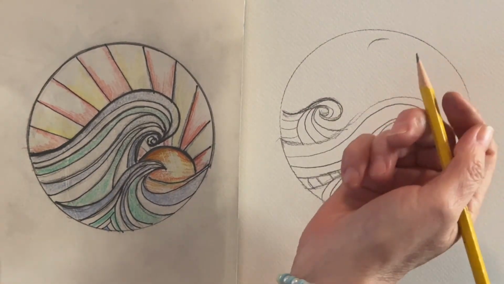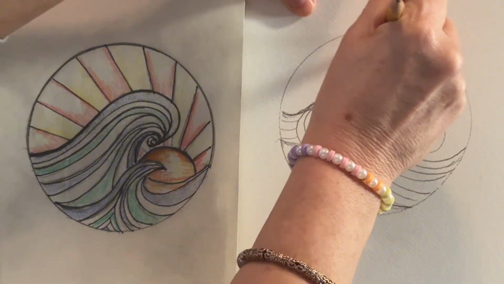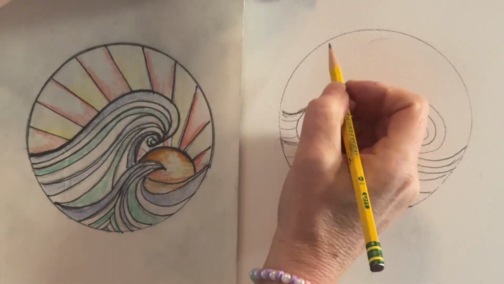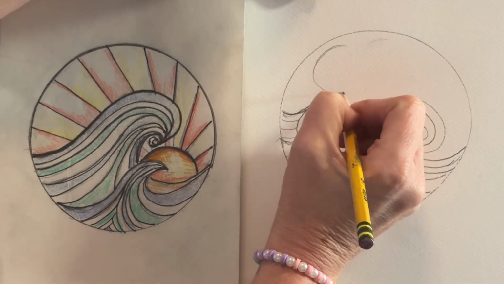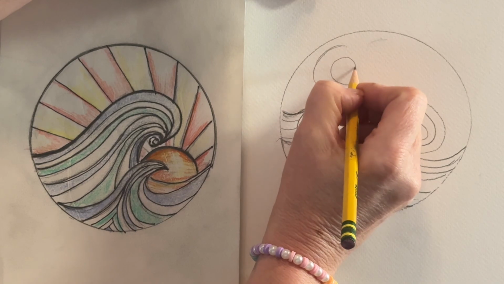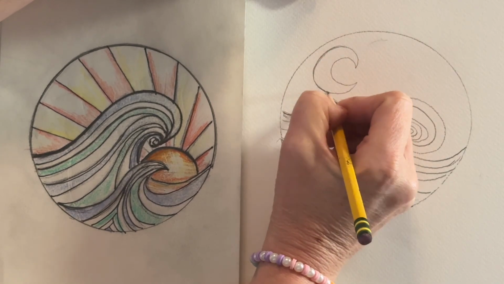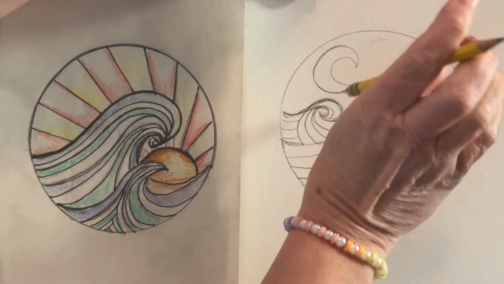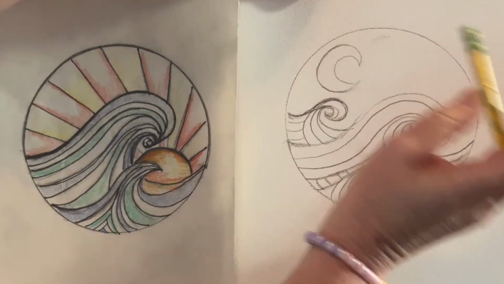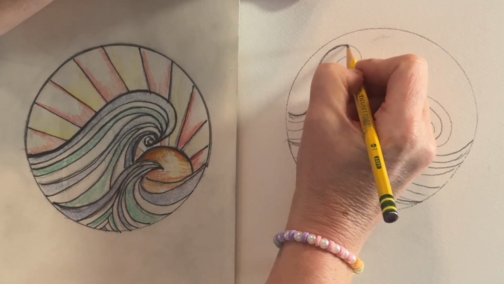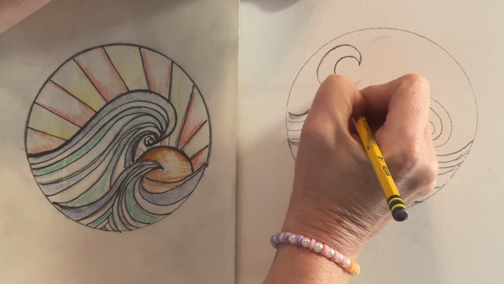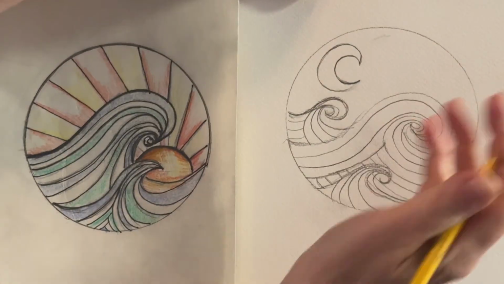I'm tending to put that towards the middle, but you might want to offset whether it is your sun or your moon or whatever you might have on there, so it's not right smack in the center always. It draws your eye around a little more when you don't have something directly in the center.